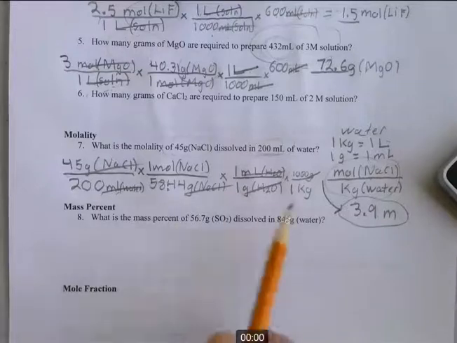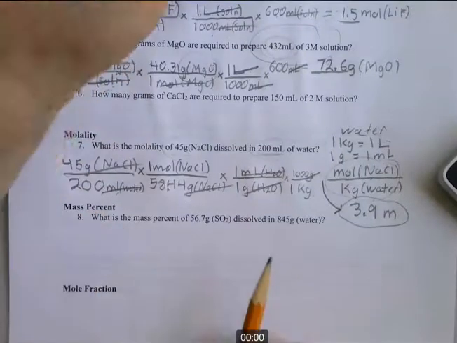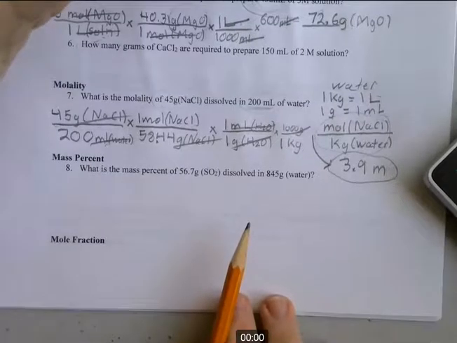Okay, so again, practice these. Write them out. Be sure you can do it without looking at this. Don't just watch it. You got to actually do them. Okay, mass percent. Now we're going to move on to mass percent. We'll do one of those.